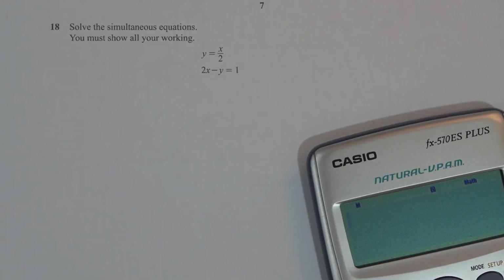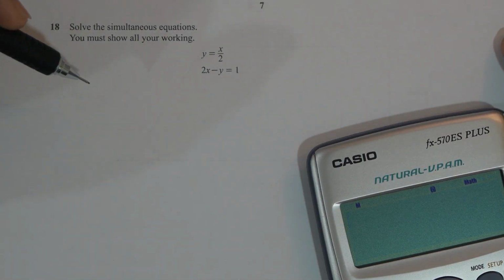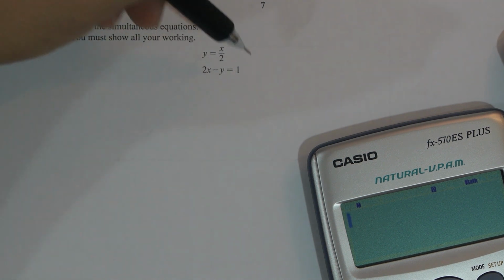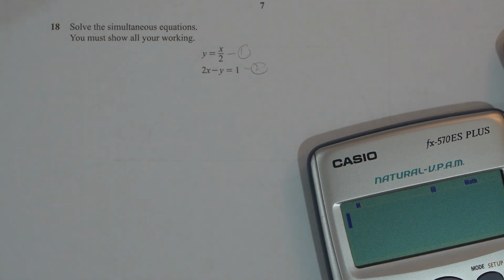Question 18 is also very straightforward. You'll be able to understand by looking at my workings.